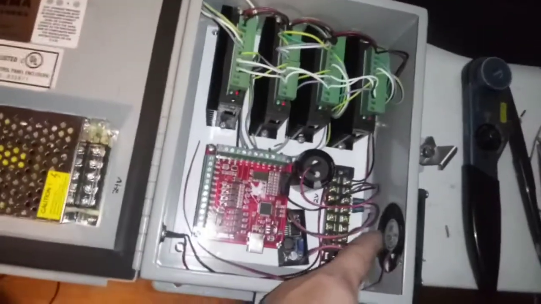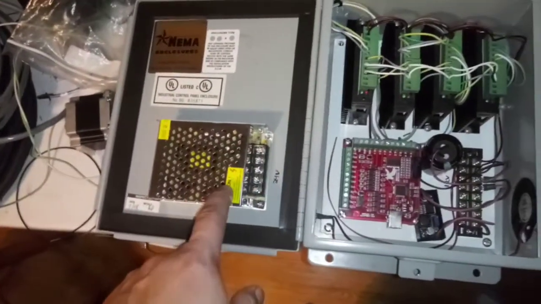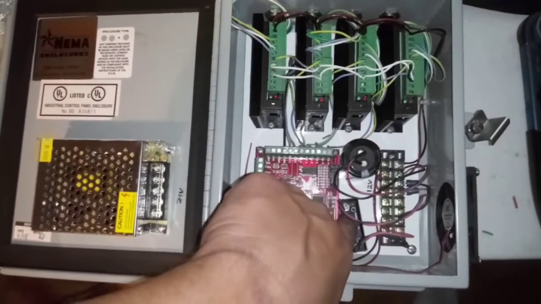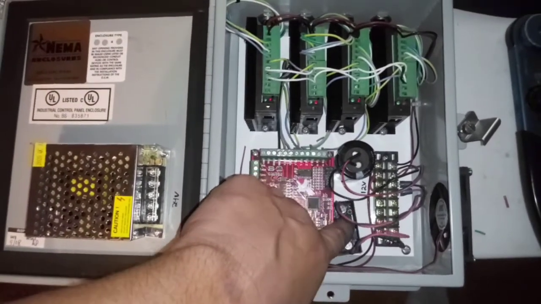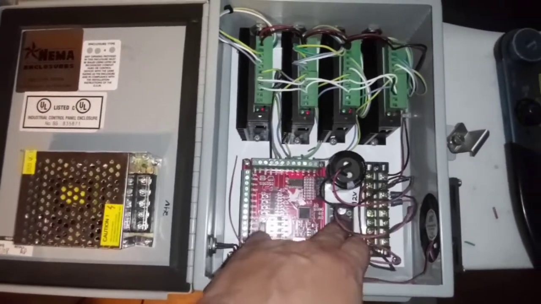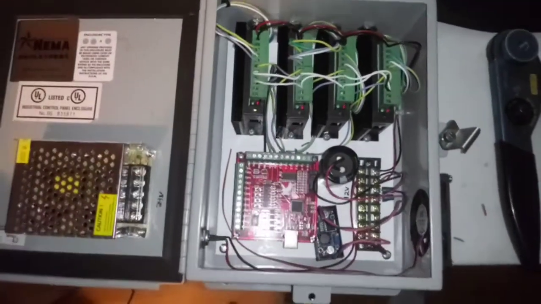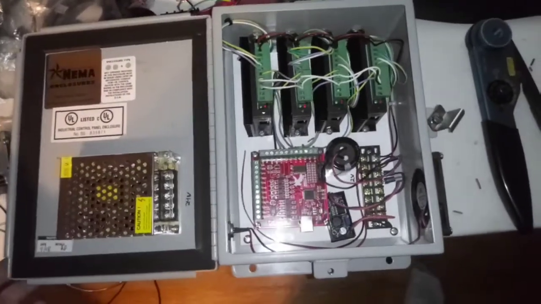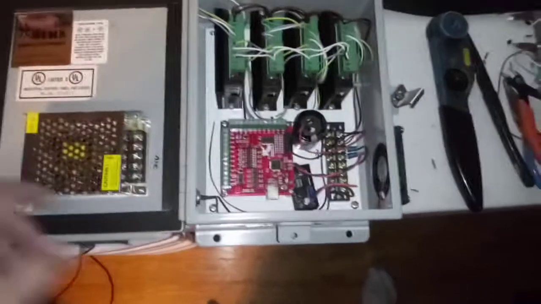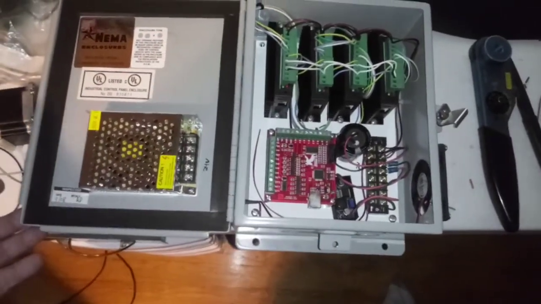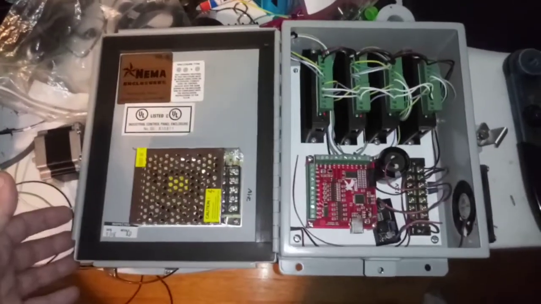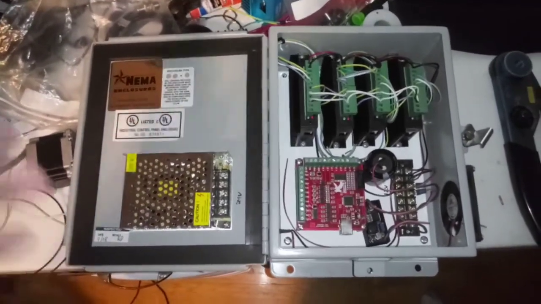These fans are 12 volt and this is a 24 volt supply. So what I had to do was get this buck converter here so I could turn down the voltage for all the fans. Kind of a pain in the neck, but you know, it is what it is. I should have just gone with higher voltage fans, but these fans I bought years ago for a different project and just never got around to using them for the right project.